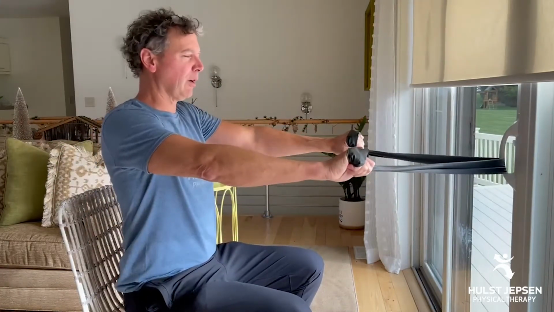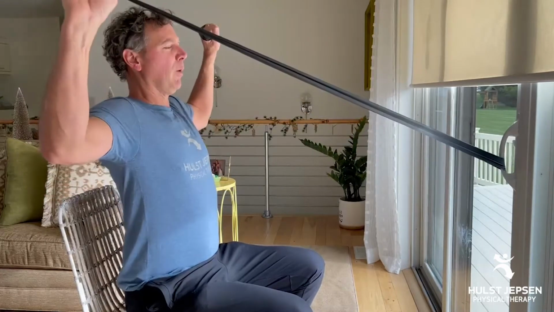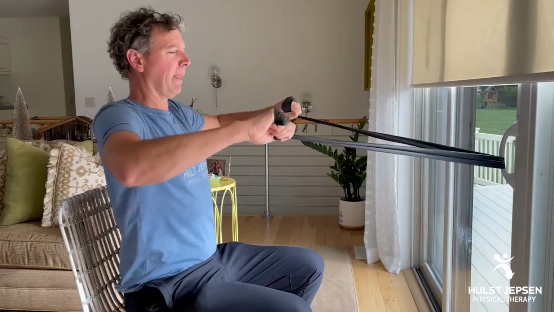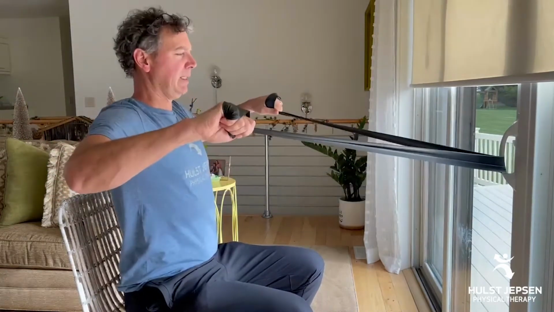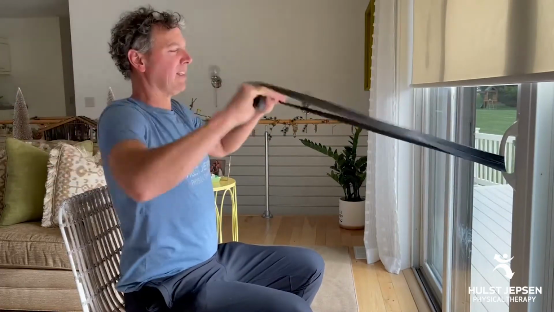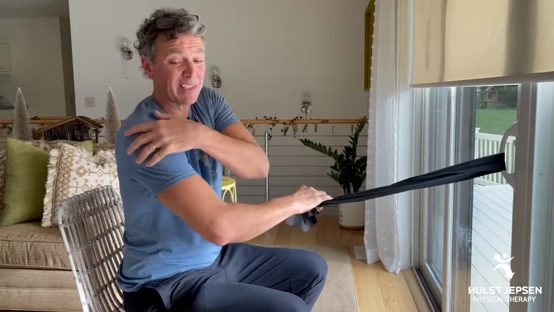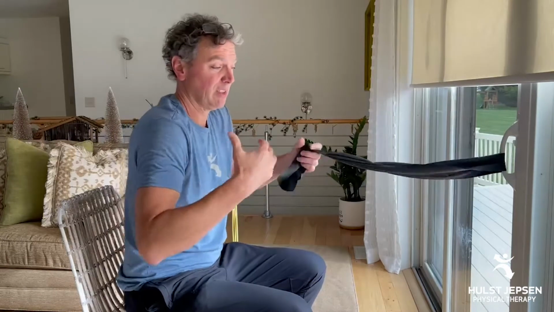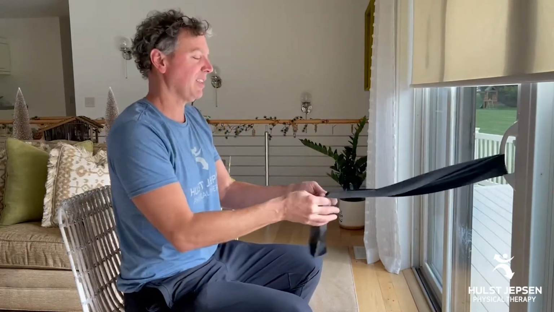Second one, more difficult. Elbows back, rotate the arms backward, and then come back and repeat. This activates not only that mid-lower trapezius, but it also hits the back part of your rotator cuff, which gets stretched and weak when we're in forward positions. It's an exercise baseball pitchers do.